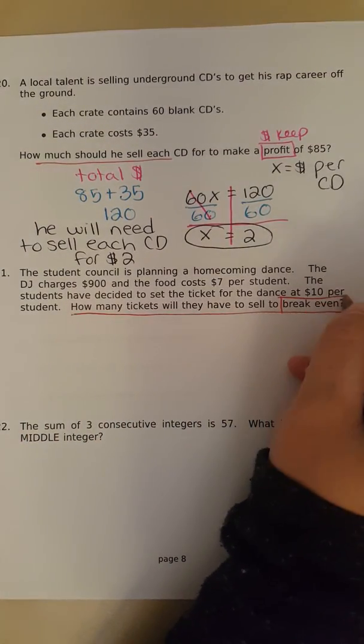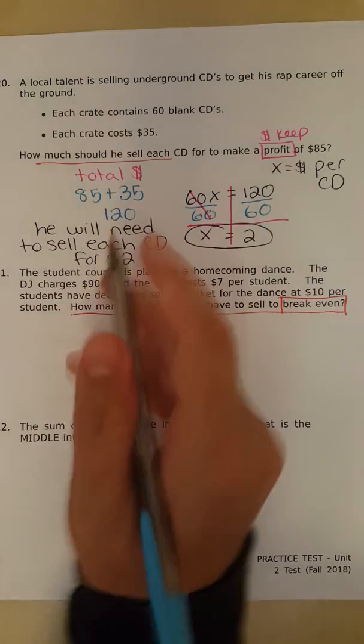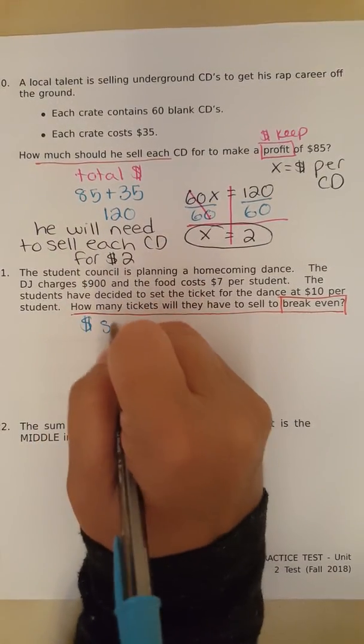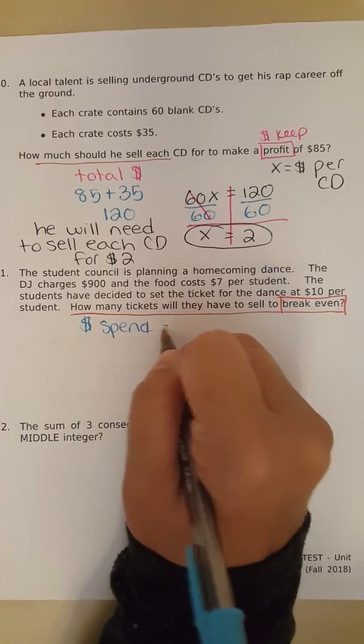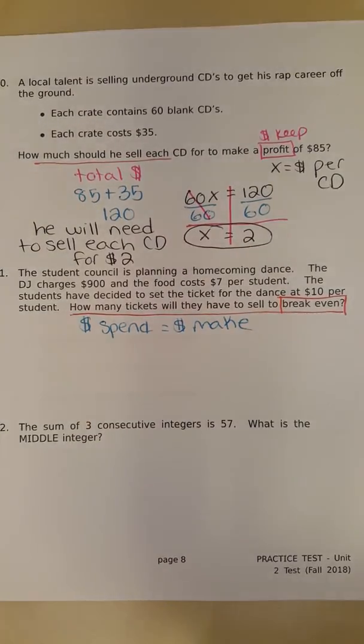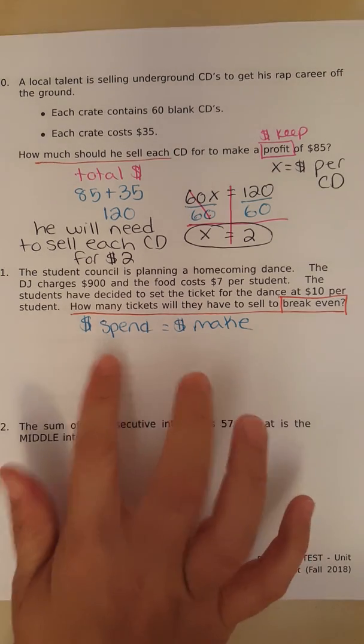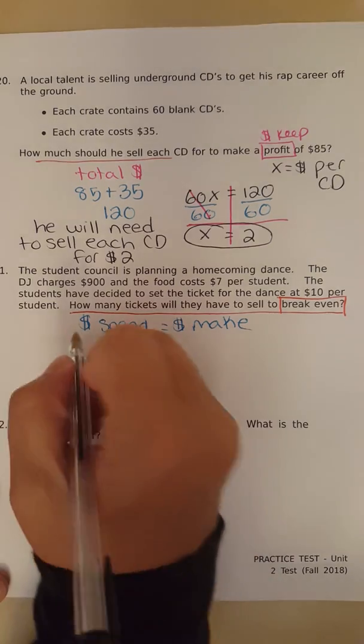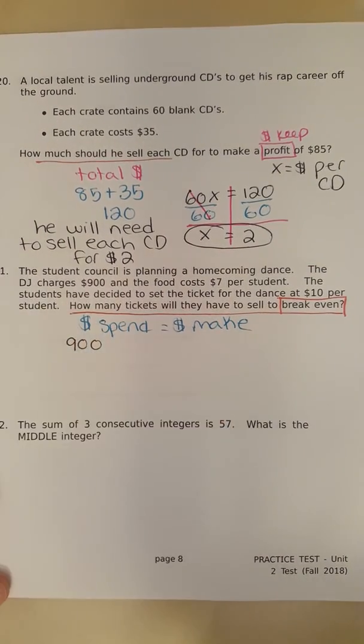Now, we've talked about break even before. Break even is when basically the money that you spend equals the money that you make. So at that point, you're not making any money, really. You've paid back everything, and you're not really getting to keep any money yet. You kind of are at zero. So let's look at what they are spending. They're spending $900 first of all. Just straight up $900. And then there's having to spend $7 per student.